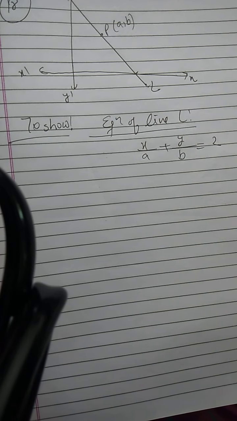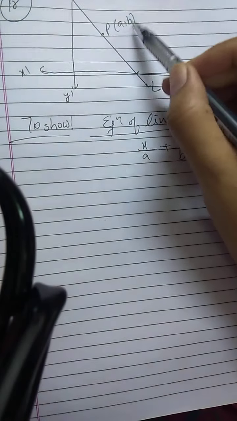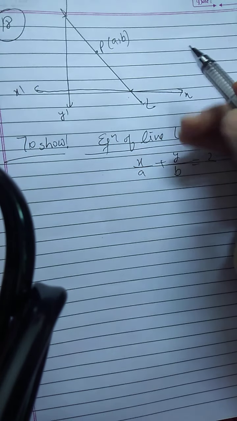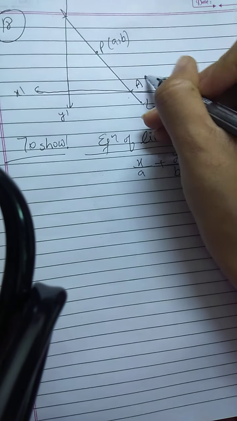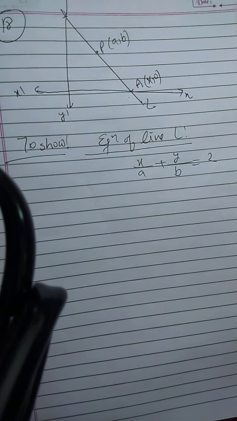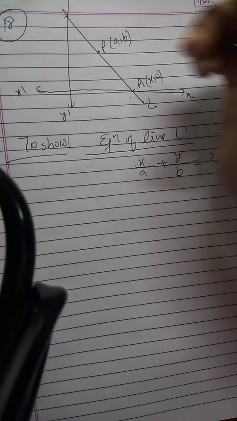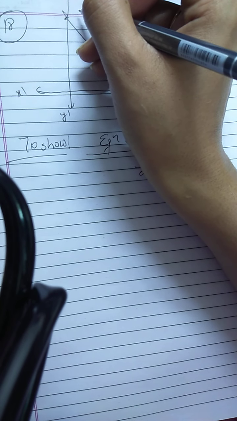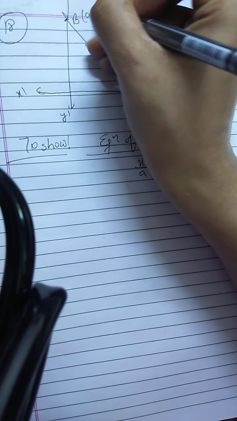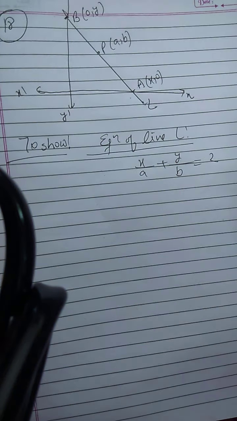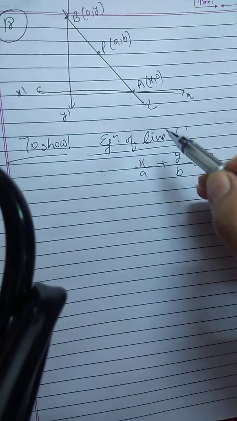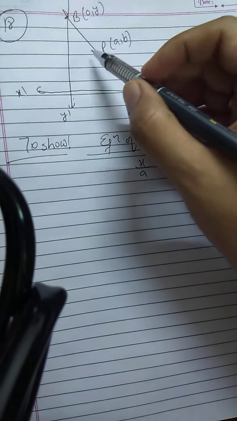Now, this point (a, b) is given. This line is cutting the axes. If I mark this point A, its coordinates can be of the form x comma 0, and similarly if this is the point capital B, the coordinates will be 0 comma y. We don't know the intercepts, they are not given, only the line is cutting the axes, and the midpoint is given.